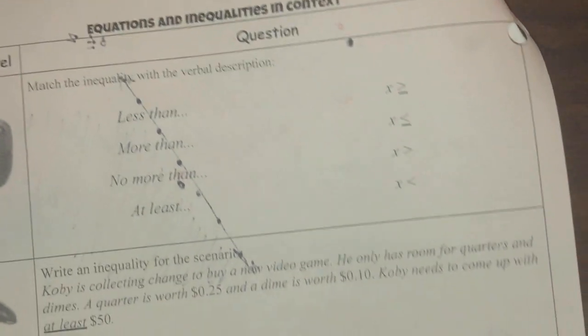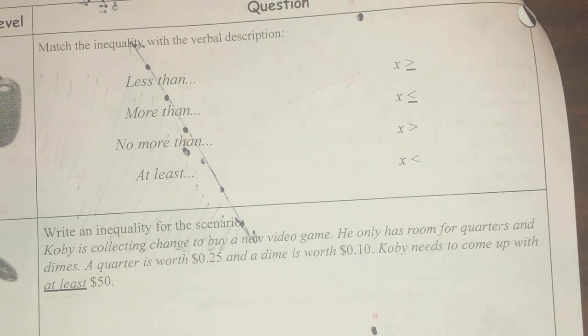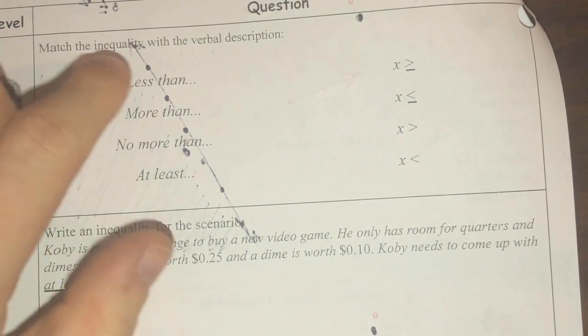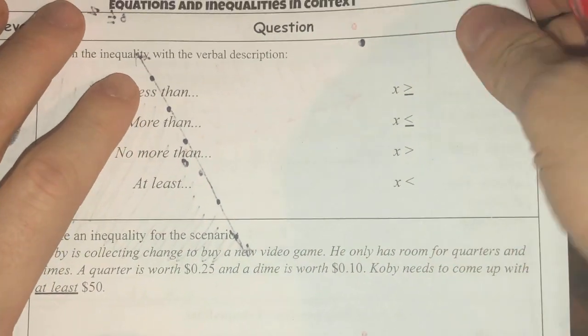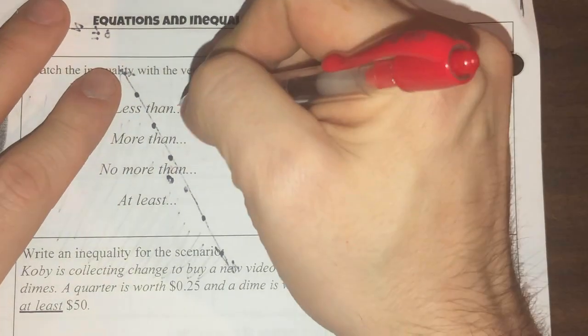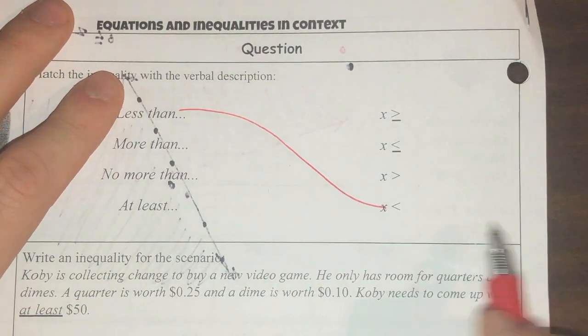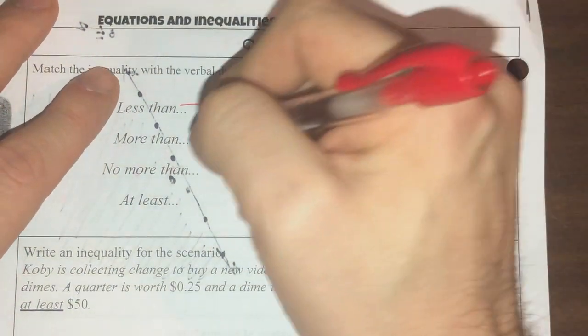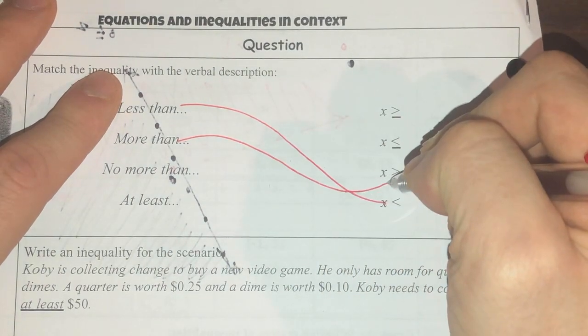All right, here we are, finally at last, linear inequalities in context. And I apologize for the slight bleed through here, so we'll try to work around it. We kind of did this in class. What we need to do is match the word with the description. When we see less than, we're going with this: x is less than. When we see more than, we're going with this.